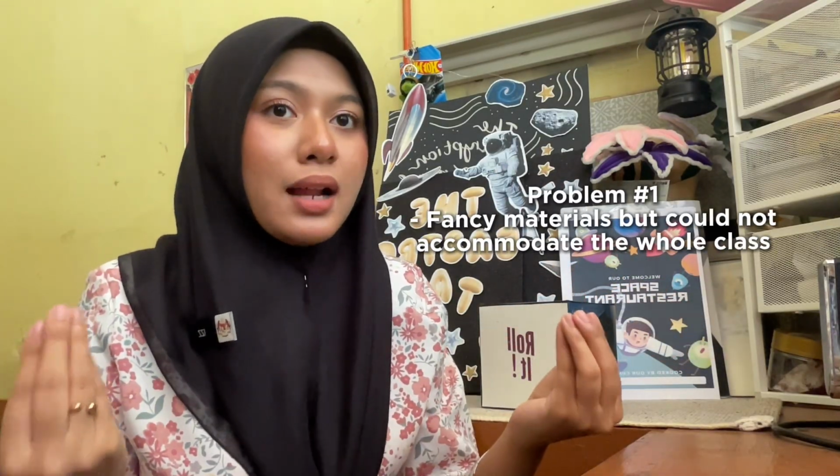There are a few problems that really play on my mind when it comes to materials. Number one, I noticed that some materials, even though they are big, can't accommodate all pupils in the classroom.